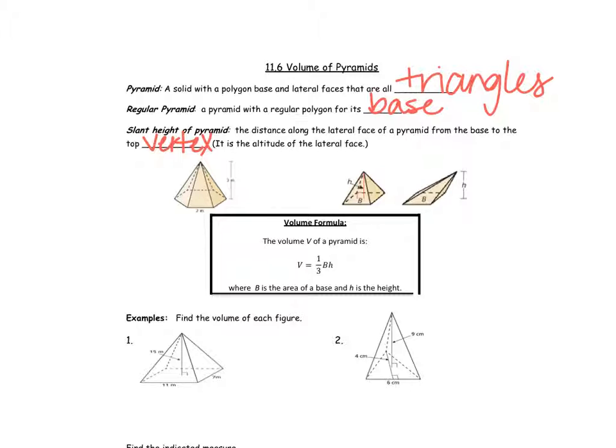If you have the same area of the base and the same height, it takes 3 pyramids to 1 what? Prism. 3 pyramids to 1 prism. That's what you saw. You saw the water being poured in. Normally I would do that demonstration in front of you, but I don't know where those shapes are, and I didn't want to find them this morning. So you saw a video.